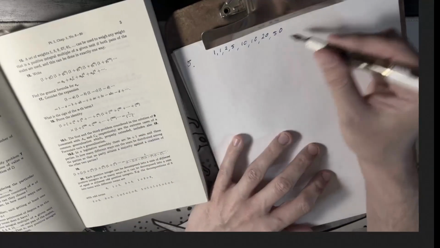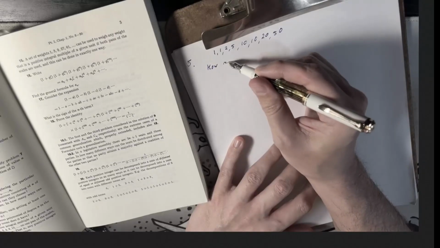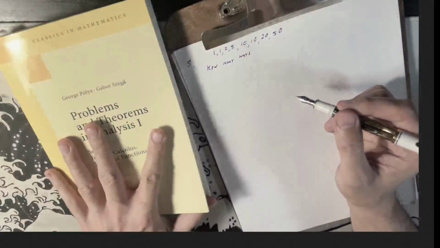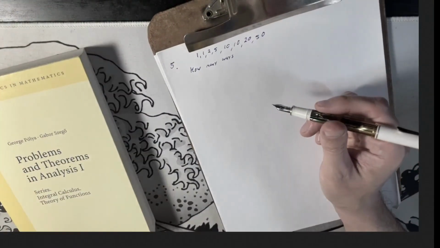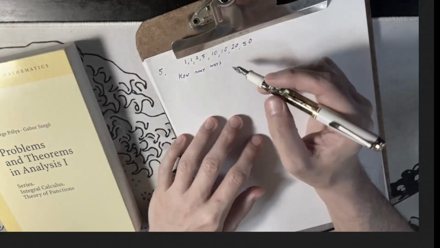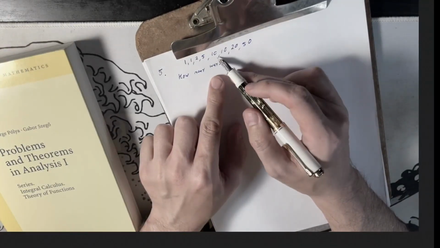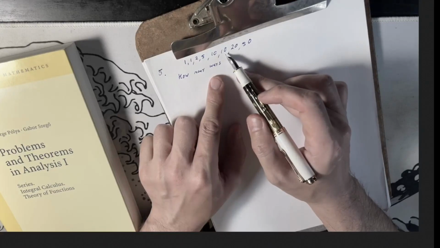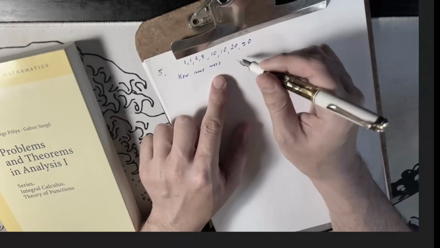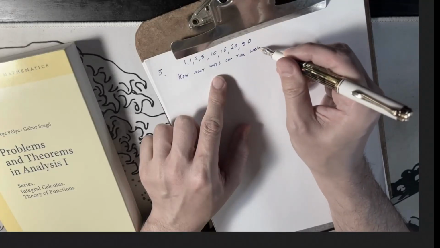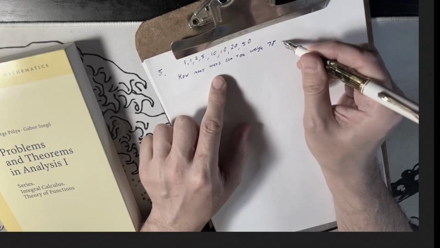How many ways can you... Well, I have to be a little careful with how I phrase this. You're not just making a sum that is 78. These are supposed to be separate objects, and they're distinguishable. So like you got a red 10 and a blue 10, and those are different. Something like that. How many ways can you weigh out 78 grams?